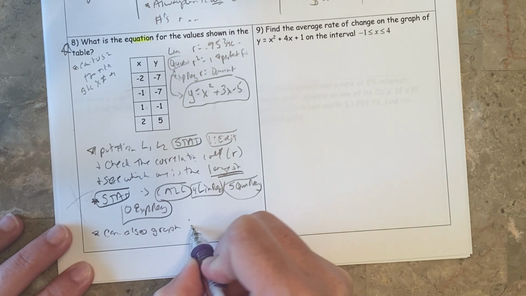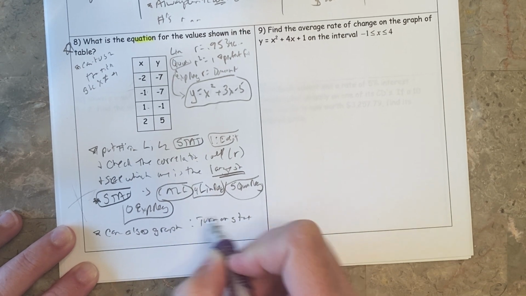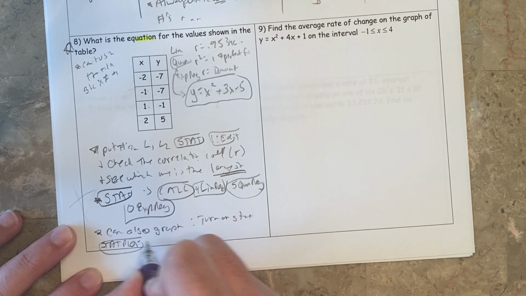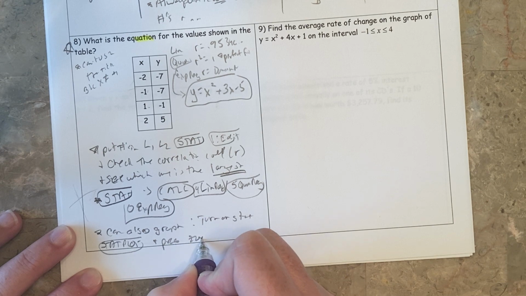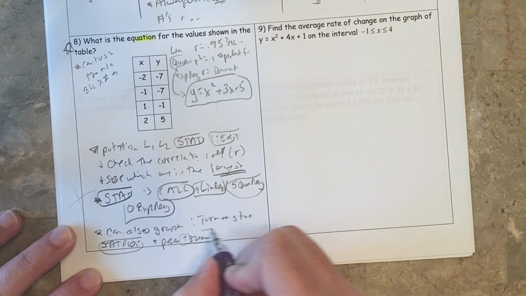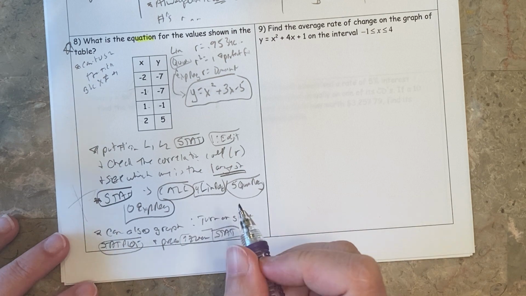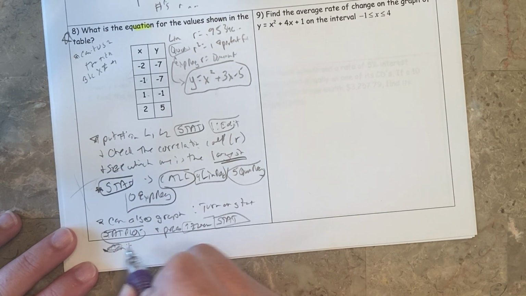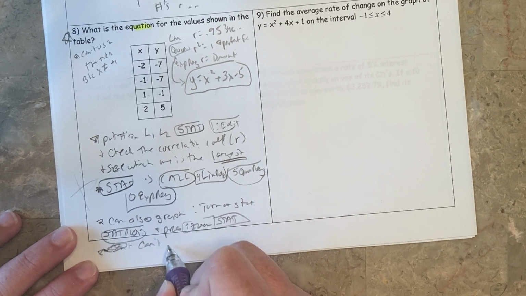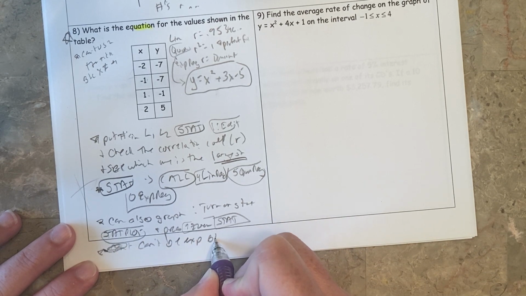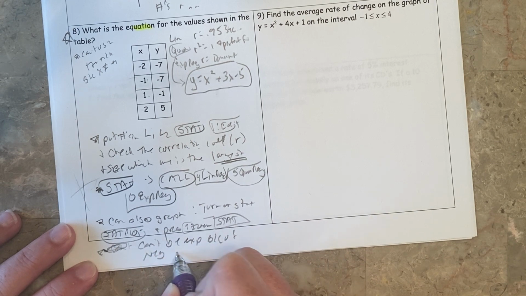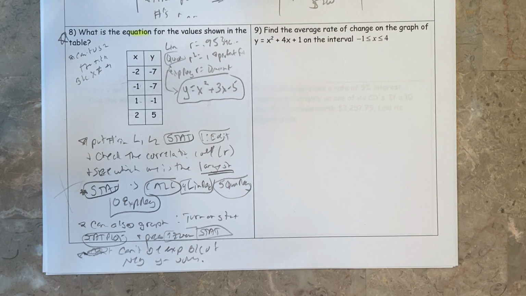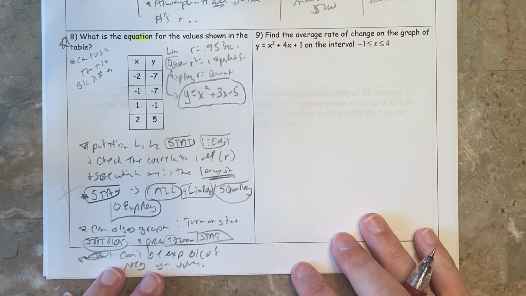Okay, so you can also graph. And to do that, turn on stat plot, and press zoom stat. That was number 9. Zoom stat. And then we just wrote, what else? I'll write, can't be exponential because of negative y values. But you don't really have to ever worry about that. I need to switch my pencil too. Don't really have to worry about exponential ones.